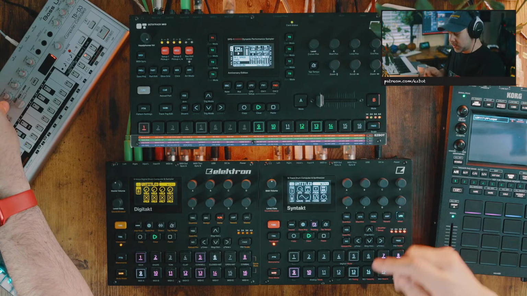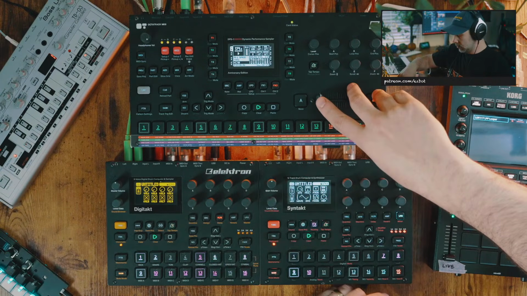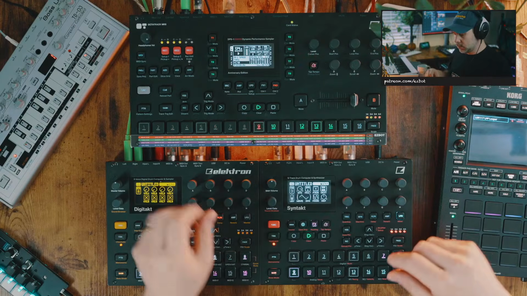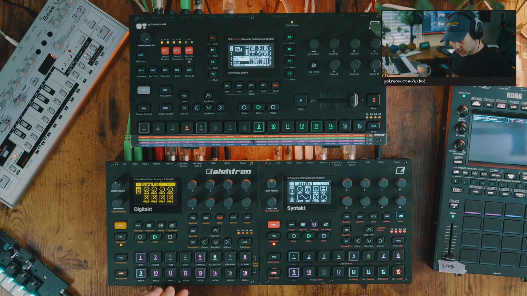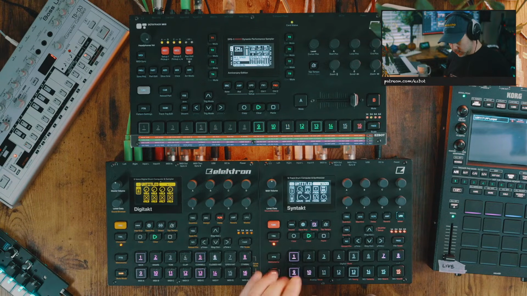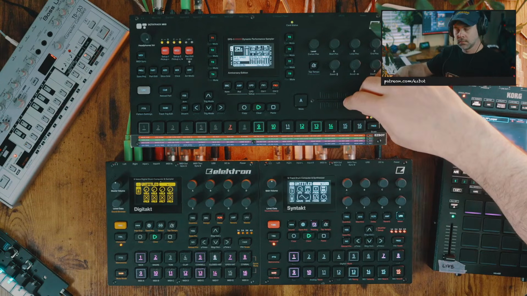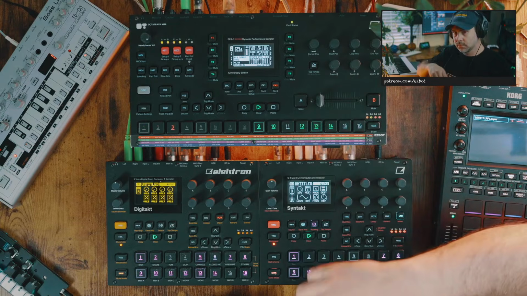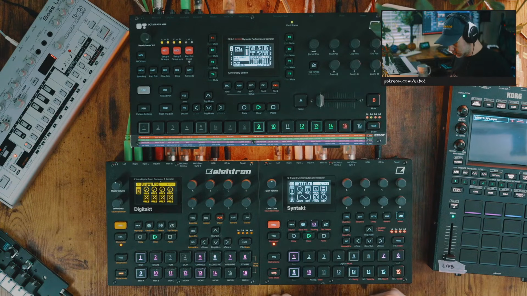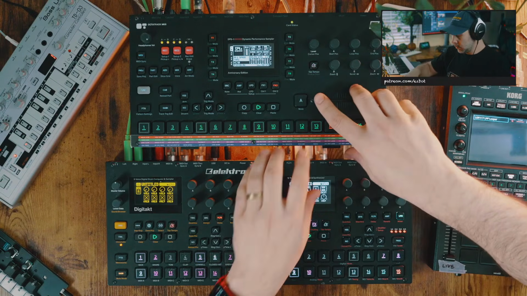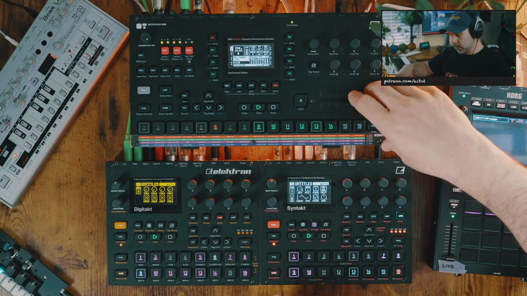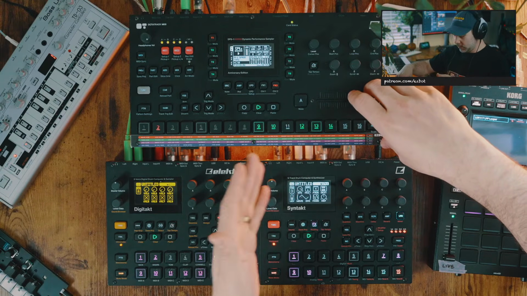Let's bring in some more elements with a big riser. You can start a riser halfway through it.